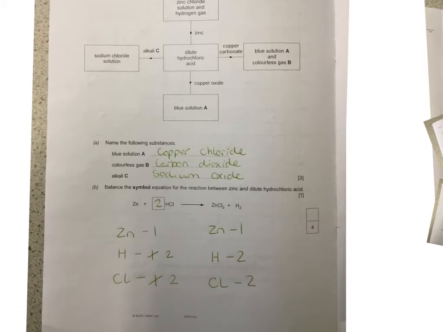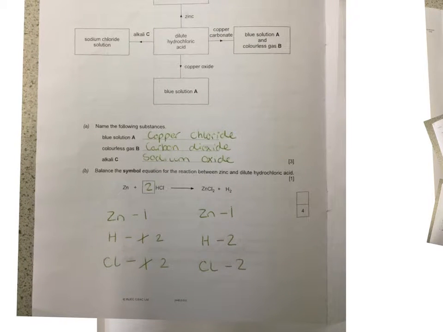Moving forward then to the bottom of this question, which is a balancing equation question. Balancing equations is a core topic, but you can be asked it in additional. Balance a simple equation for the reaction between zinc and dilute hydrochloric acid. So I've lined them all up, worked out originally what I had, worked out what I need more of. They've only got 1 box here, so it's a nice easy question. What do you do to make them all the same? Put a 2 in front. That is a nice easy balancing equation question. Really easy, 4 marks there.